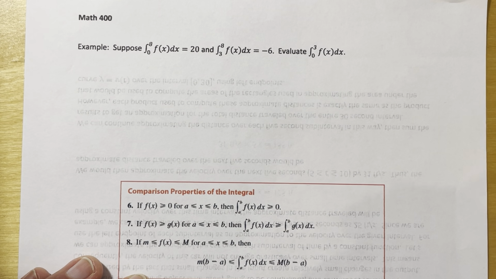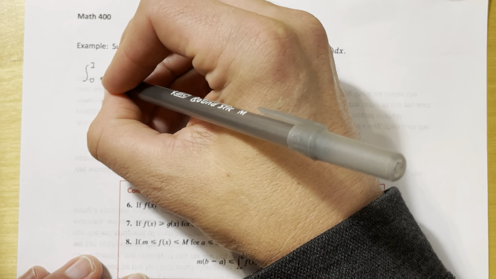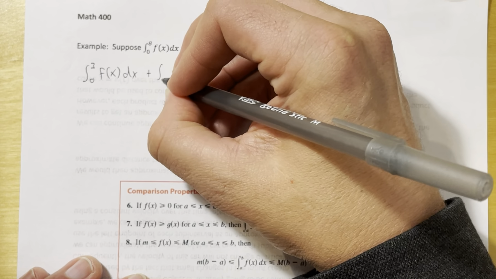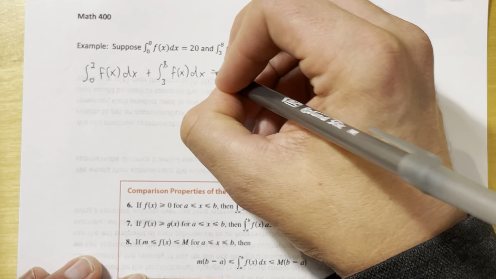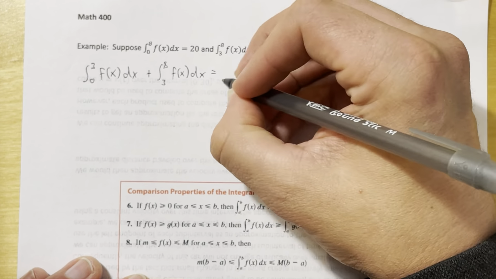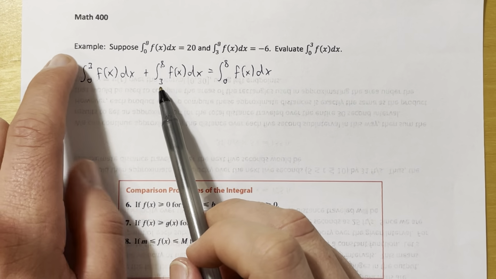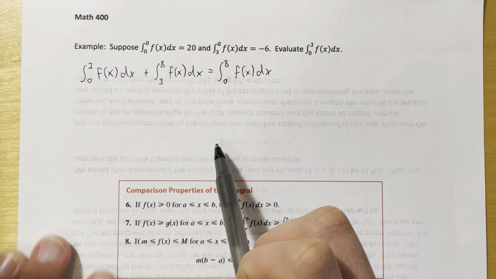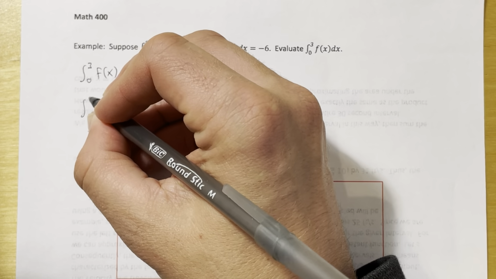Well, that property on the previous page would tell me this. The integral from 0 to 3 of f of x dx plus the integral from 3 to 8 of f of x dx would be equal to the integral from 0 to 8 of f of x dx, okay? It's because these threes match, which allows me to piece these together into one integral. Two of these values I know. I don't know the first one.